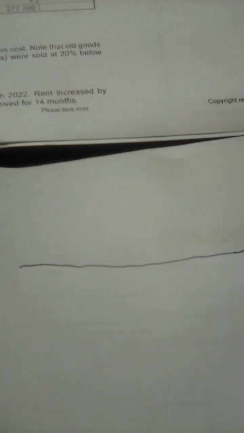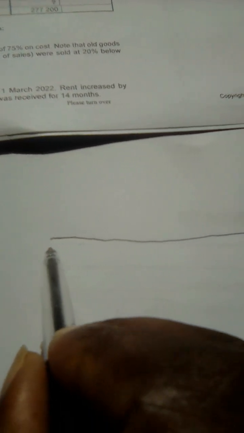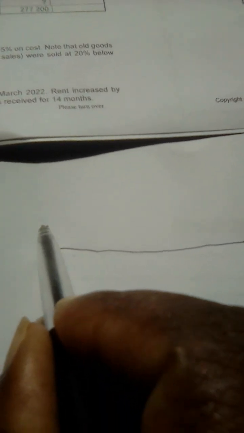You make your timeline. Our financial year ends on 28 February 23, so it began on the 1st of March 22. The increase they said is somewhere in January. So on 1 January, there is an increase of plus 15%.